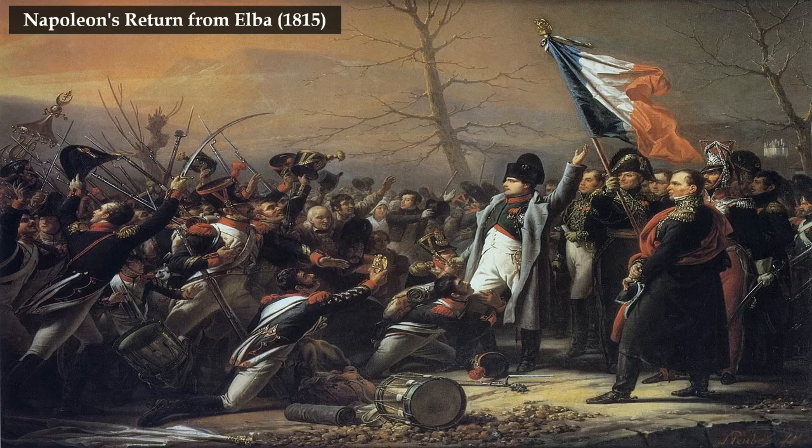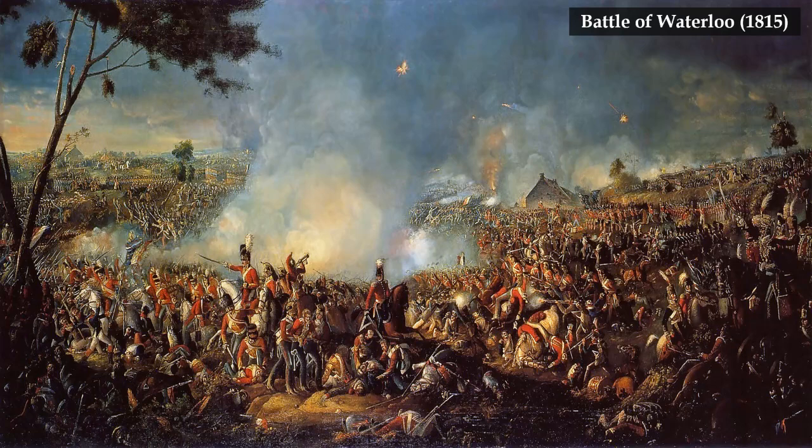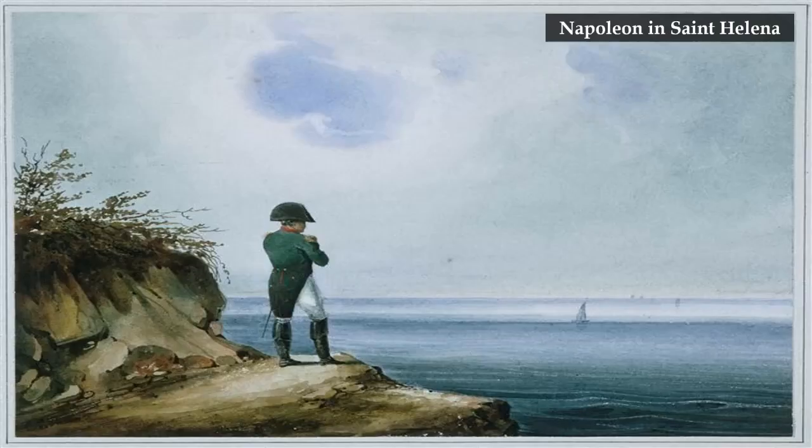He went to invade the Low Countries where the British and the Prussian army were established, and here we have the last battle of Napoleon, the Battle of Waterloo, the last defeat of the French army, well, or at least the Napoleonic army. After that, Napoleon was exiled, this time to Saint Helena, which is an island in the middle of the Atlantic between Africa and South America.